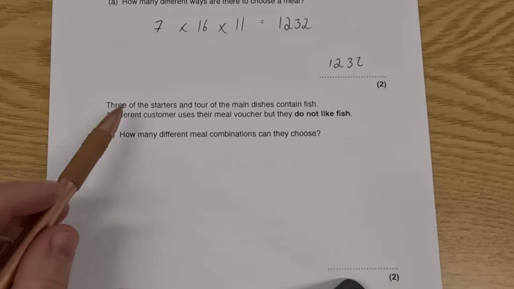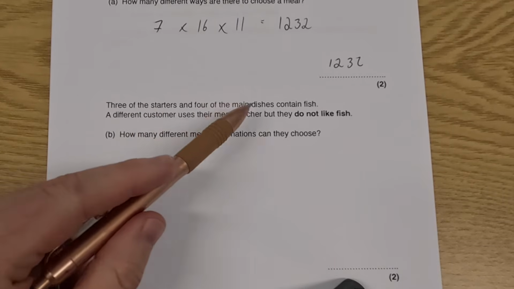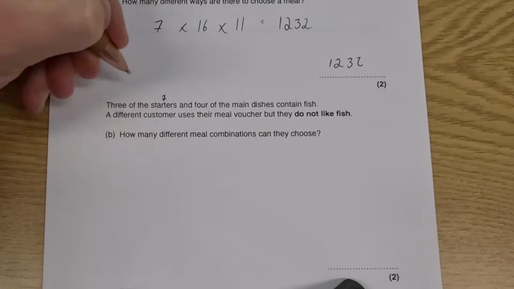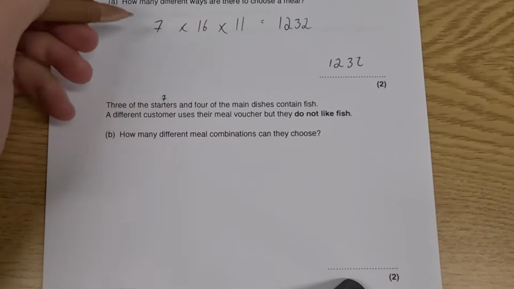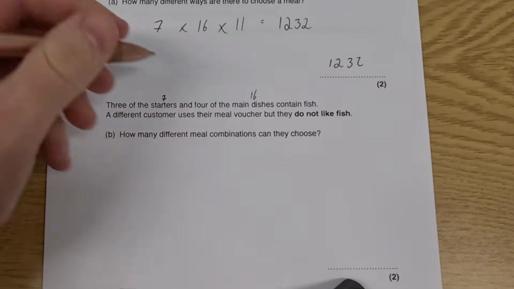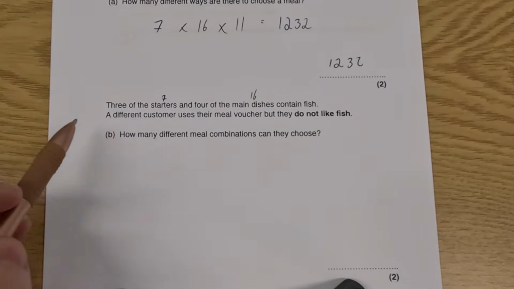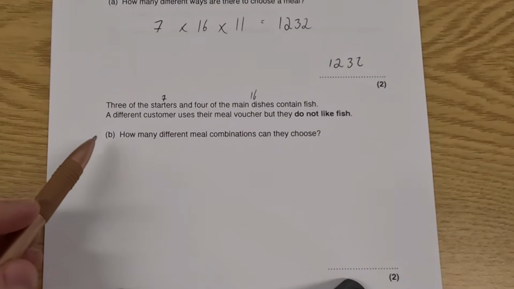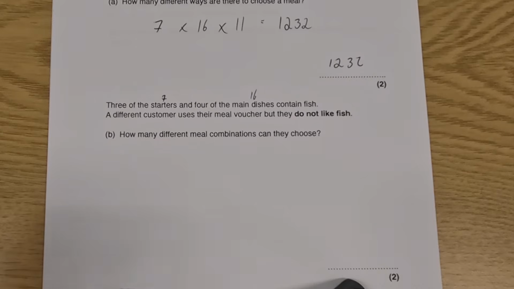And then the next part says, 3 of the starters and 4 of the main dishes contain fish. So there were 7 starters altogether, and 3 of them contain fish. And there were 16 main dishes and 4 of them contain fish. And a different customer uses their meal voucher, but they do not like fish. And part B says, how many different meal combinations can they choose? So they don't want to choose something that contains fish.